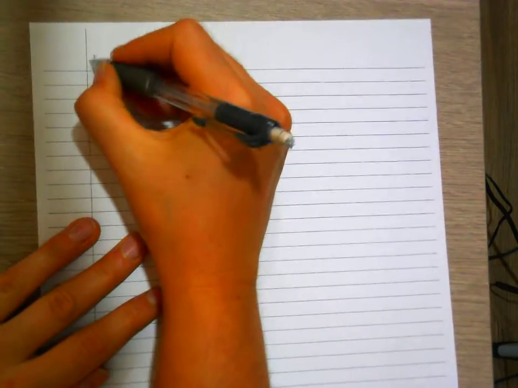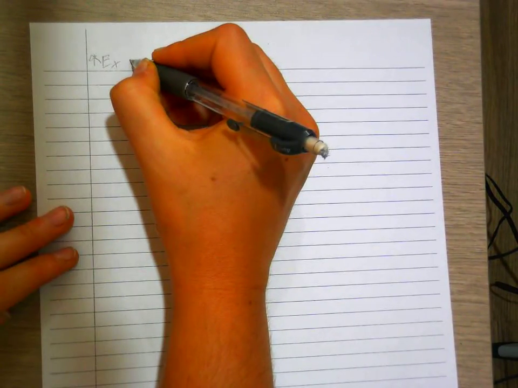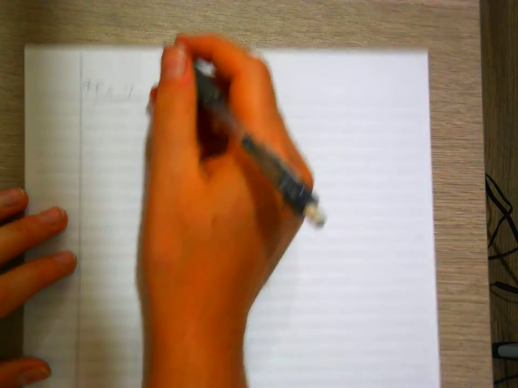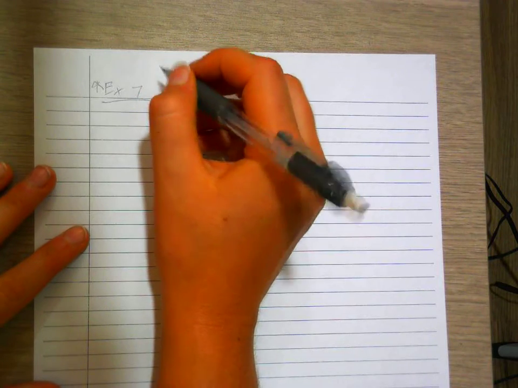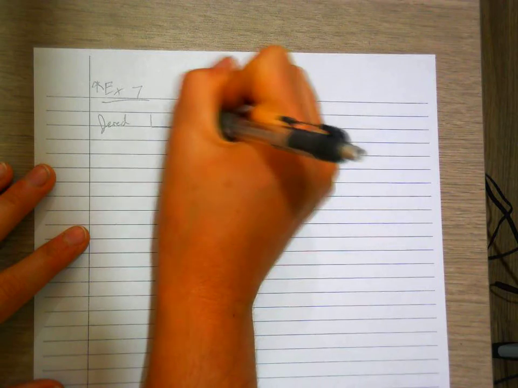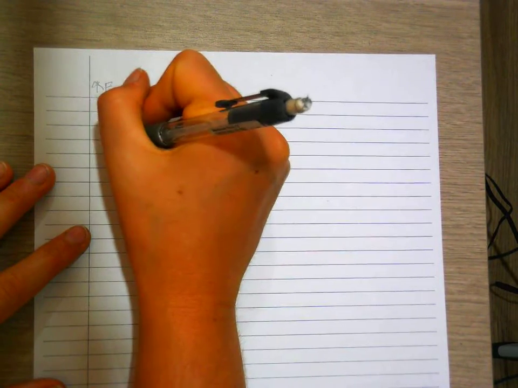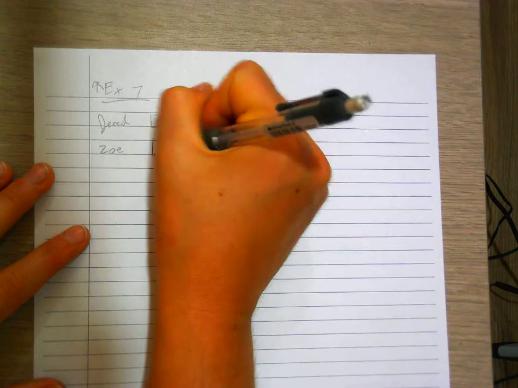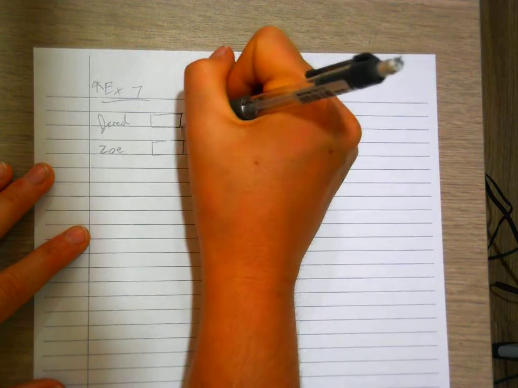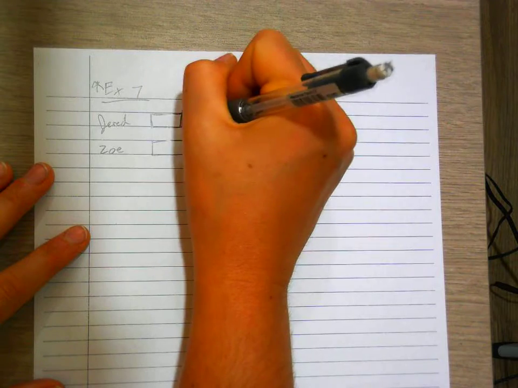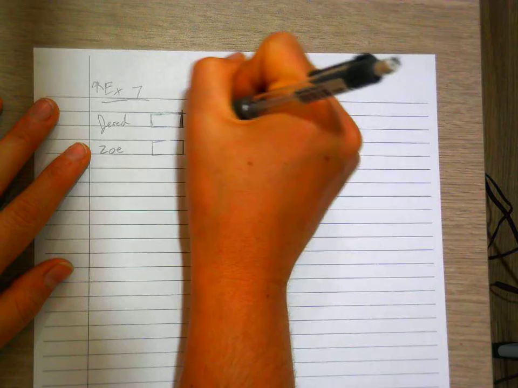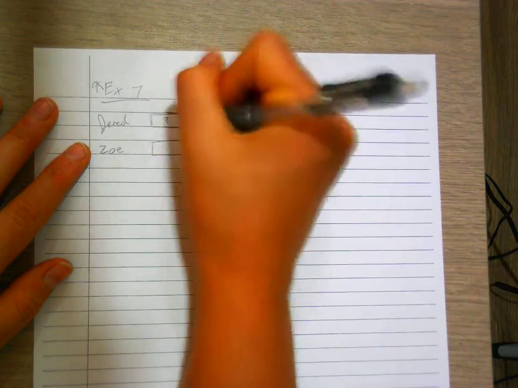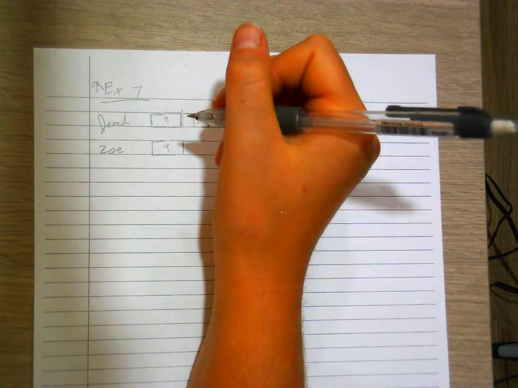Example 7. This is the one that I tried starting earlier by accident. So Jared has 12 more comic books than Zoe. There's Jared's comic books, Zoe's comic books. So I'm going to draw it out so that if these two units are equal, and Jared has 12 more, I'll add another box here that says 12. We don't know what either of those are. Okay? So they have 28 comic books altogether.